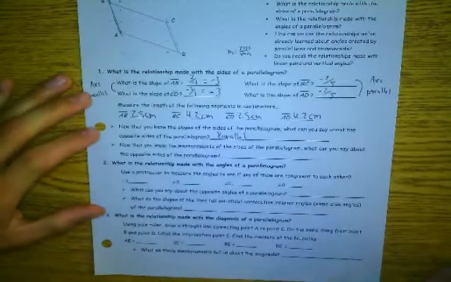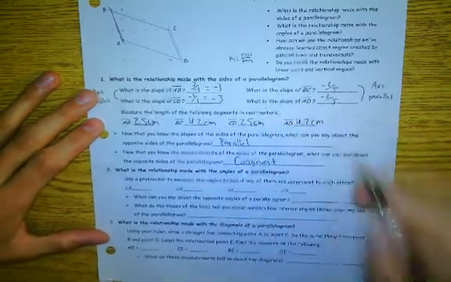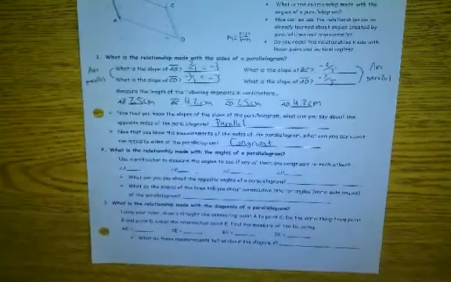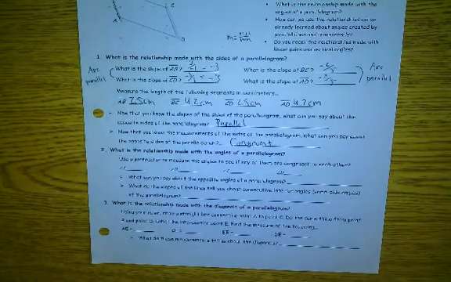What do you got now? They're what? Congruent. Very good. All right. So opposite sides are parallel and congruent. That is true for every single parallelogram. Okay? And that's what you just discovered. Opposite sides are parallel and congruent.